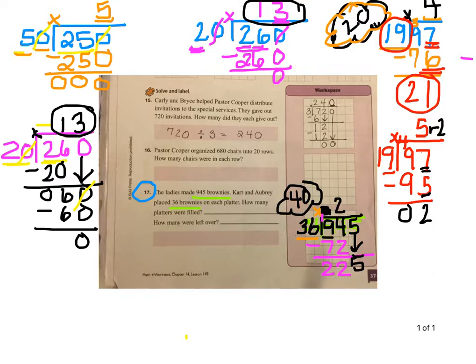I sure hope so. So if you need to estimate again or guess, we can use the 40 again, or you can use the 36. The 36 is going to give you the closer answer. So let's try that. We know that 2 times 36 is 72, which is smaller than 100. In fact, it's 22 smaller than 100. 225 is 100 plus 100 plus 25. So that means that for every 2 times into 100, we have 22 left over.